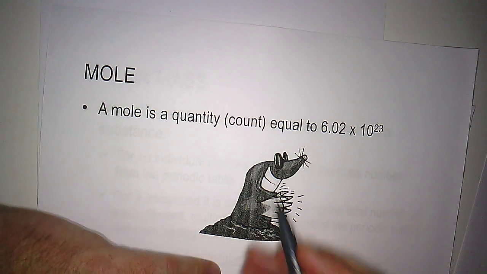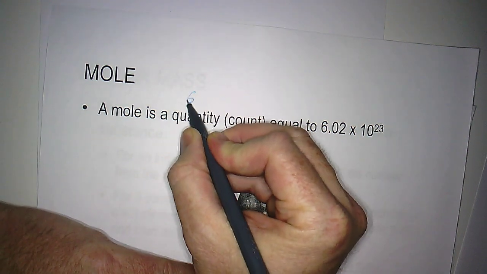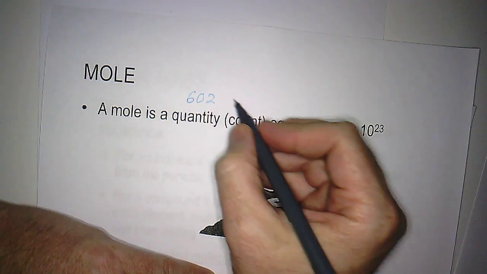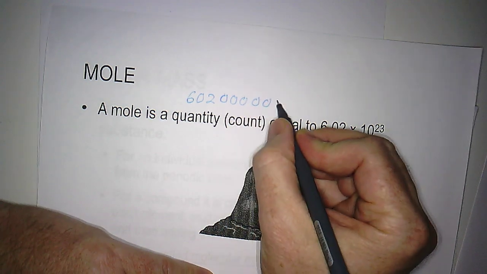And to write that out, that would be 602, and then because I moved it 2 places, 21 zeros.